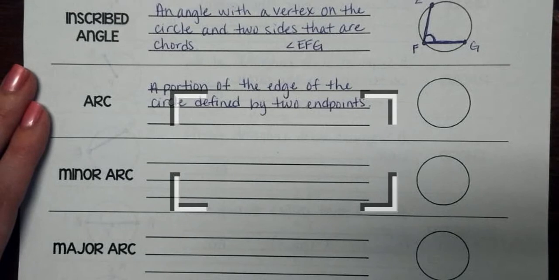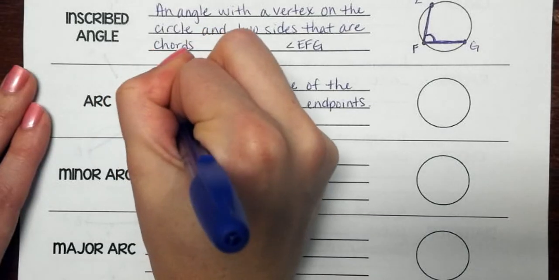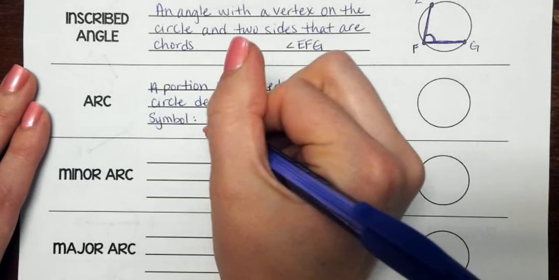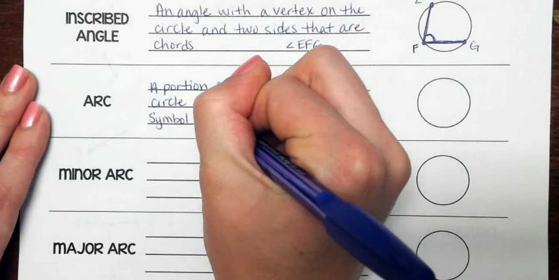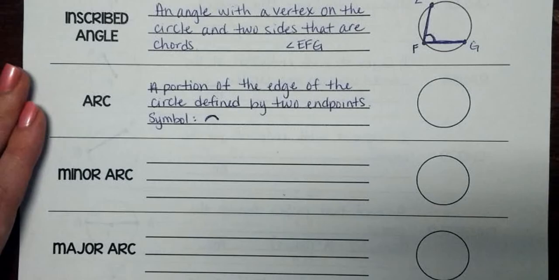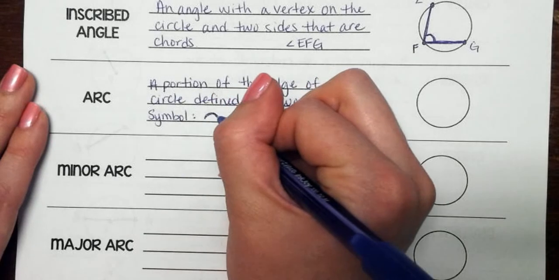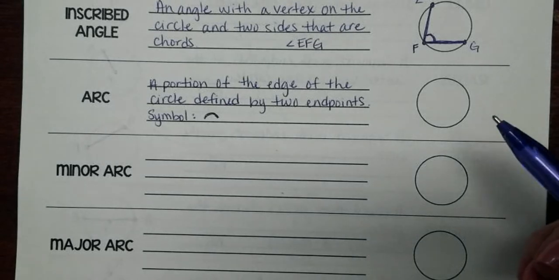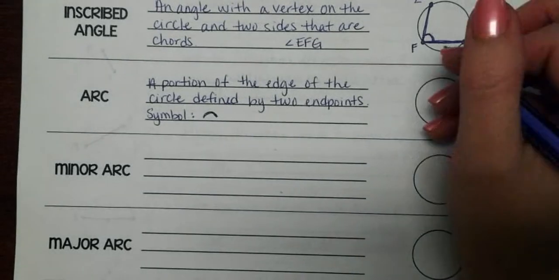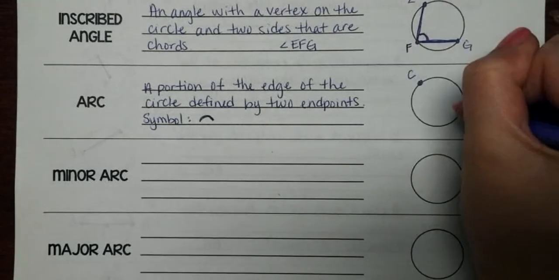Okay, there's a symbol for this. The symbol for an arc looks like an arc, really. Just this little curved line. And it's going to go over the letters that signify the endpoints. So we're going to create two endpoints on our circle. It doesn't matter where. So I'm going to create one here. I'm going to call it C. I'm going to create one here.